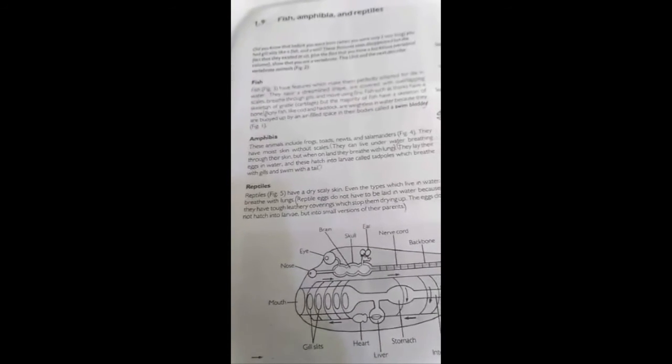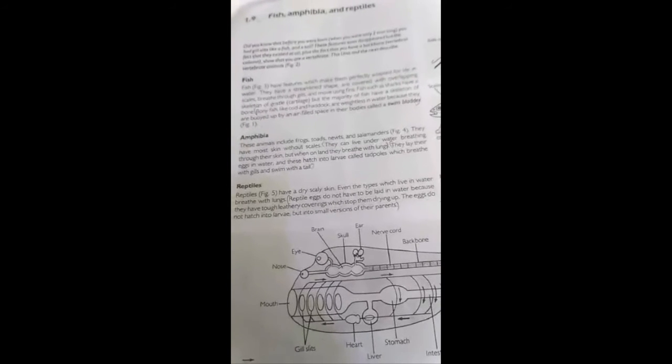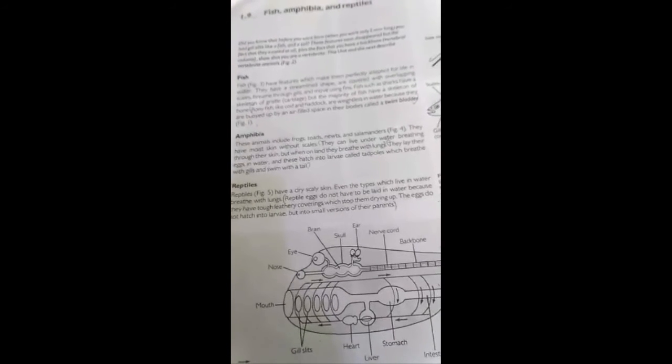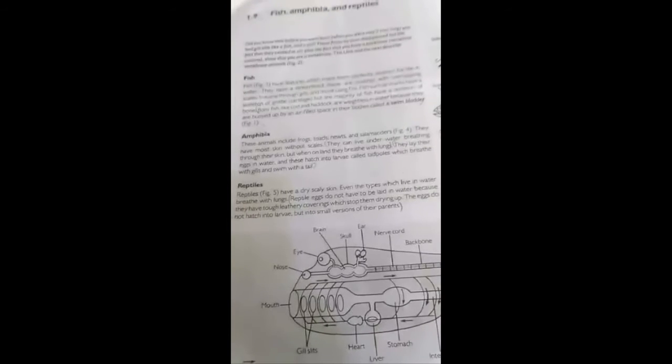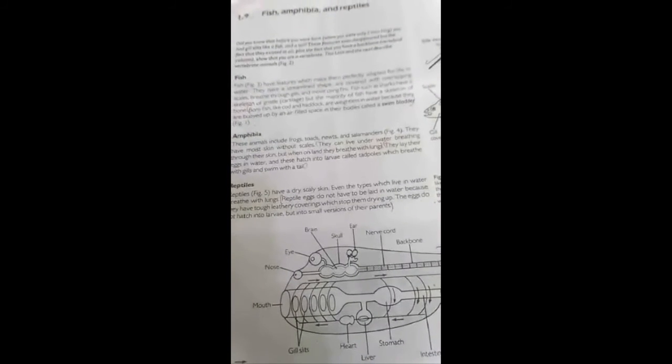Now the third part, reptiles. Reptiles have a dry scaly skin. Even the types which live in water breathe with lungs. Reptile eggs do not have to be laid in water because they have tough leathery coverings which stop them drying up. The eggs do not hatch into larvae but into small versions of their parents. The easiest example is what? Crocodile.